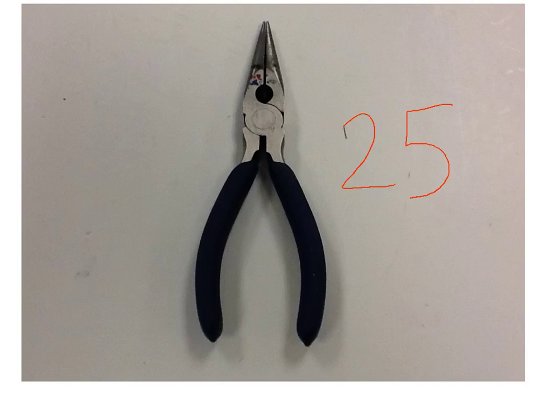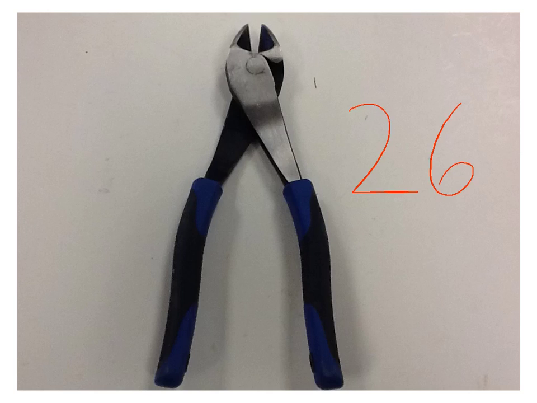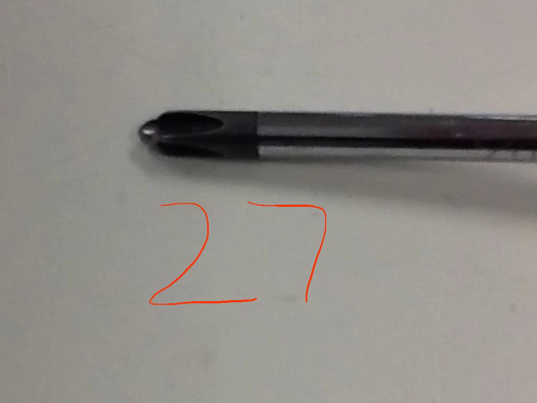What is the name of this tool that would be found in the pouch of many electricians? What is the name of this tool that would be found in the pouch of many electricians for number 26? Please identify the type of screwdriver that this picture is for number 27.